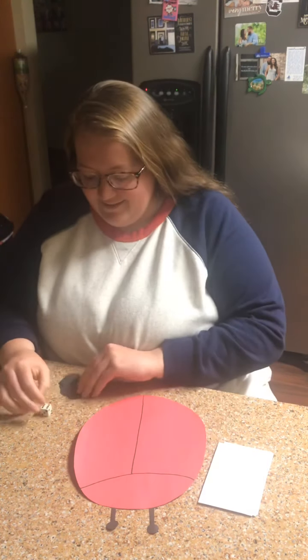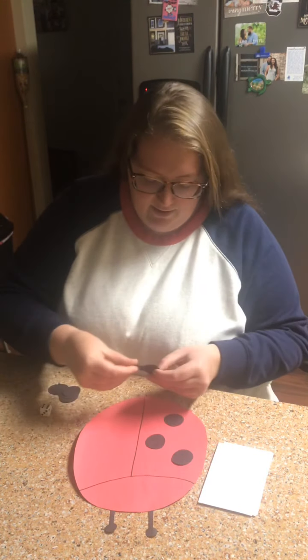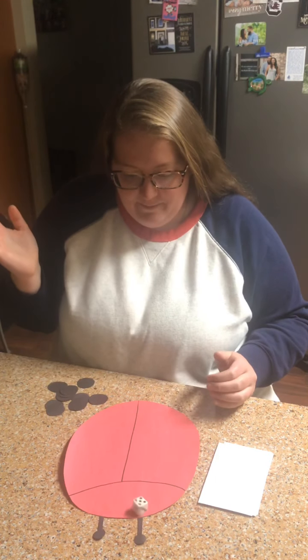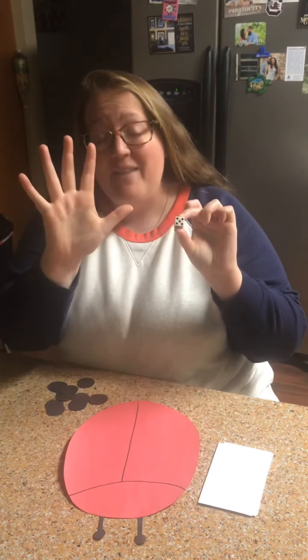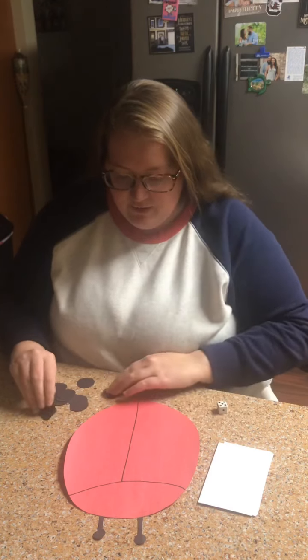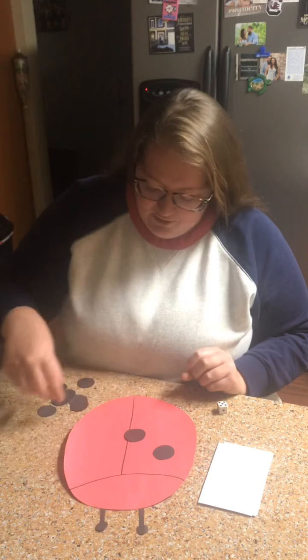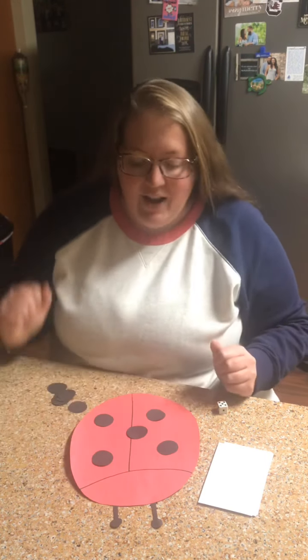Wow, I got the same number, 6. 1, 2, 3, 4, 5, 6. There we go. 6 is the same as the last number I rolled. Let's try one more time. Ooh, this time I got 5. So I'm going to put 5 spots on my ladybug. 1, 2, 3, 4, 5.